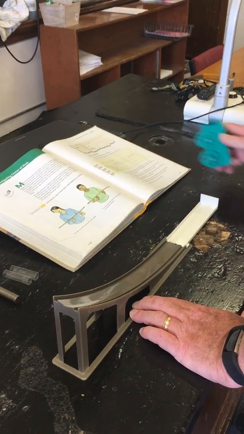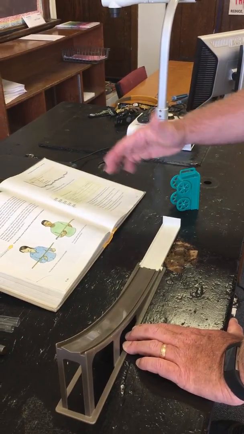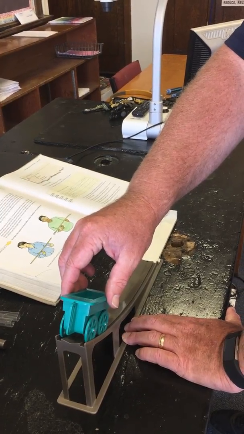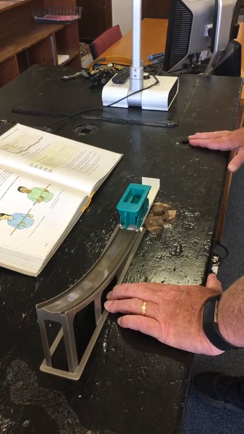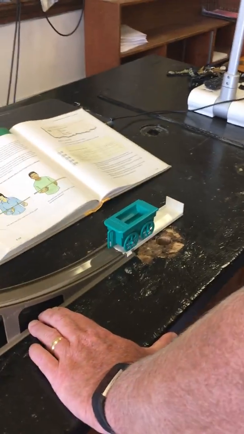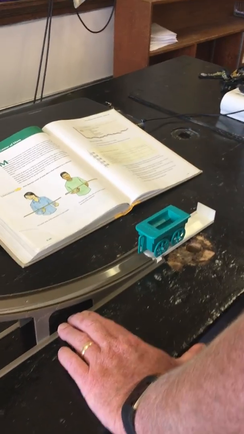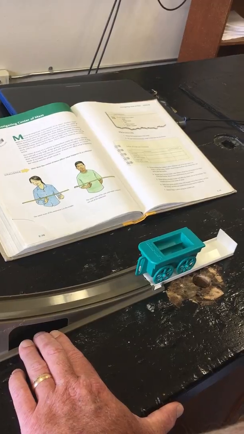You need to record what happens to the cart in your observation part of your table. So here is notch A with an empty cart. Please record your observations of what happened in your data table.